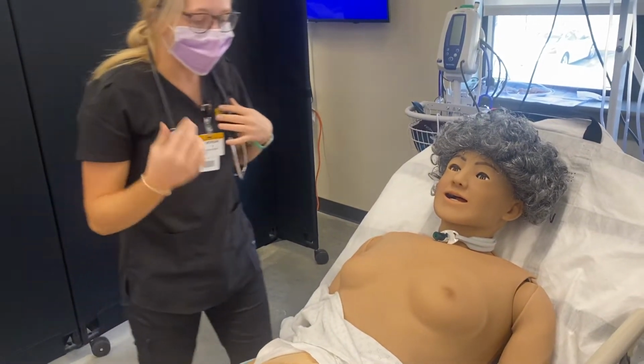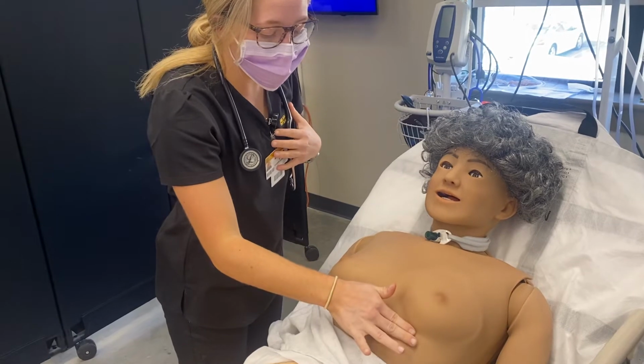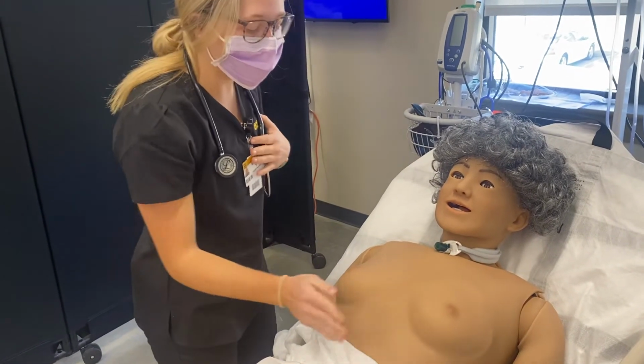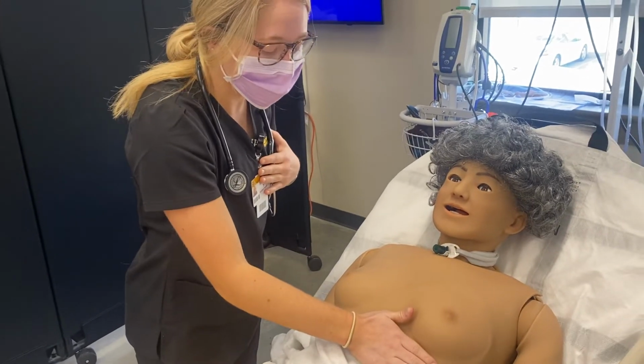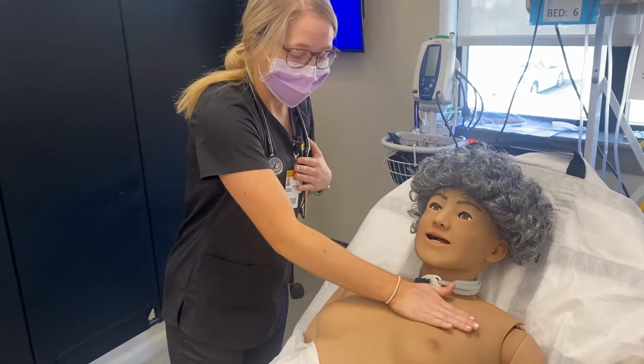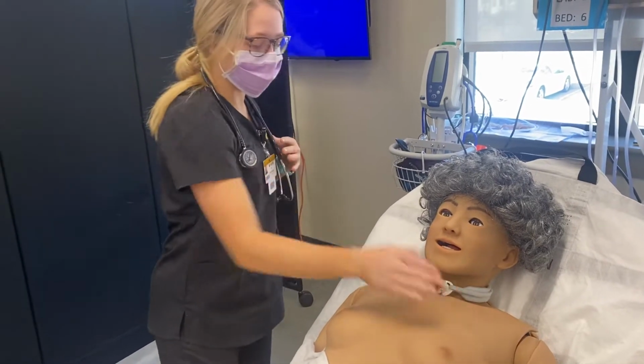Now I'm gonna move down to her chest, and so I'm just looking, and there's no abnormal pulsations. I'm now gonna palpate her radial pulse, or her apical pulse, and that feels good. And then now I'm gonna check for thrills and heaves. No turbulent blood flow, no heaves. And none of those are present.